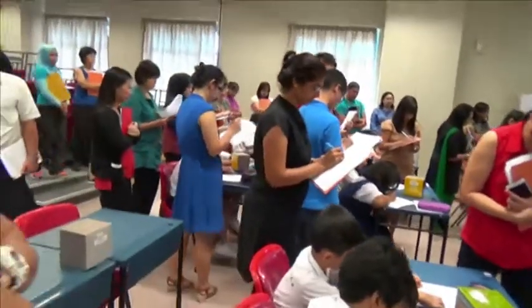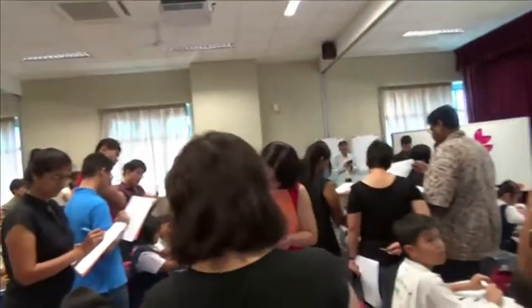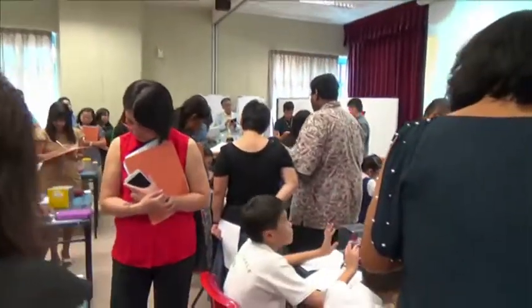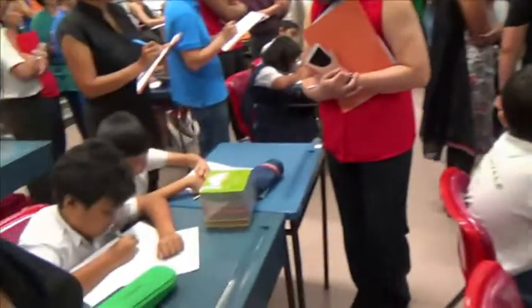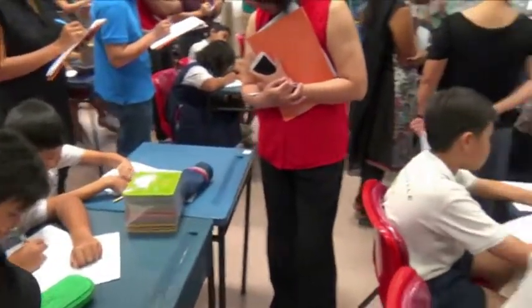In your fraction disks, there is more than one set for each fraction. For example, quarters. There are more than one quarters per se. There are like 2 or 3, so you can use them.